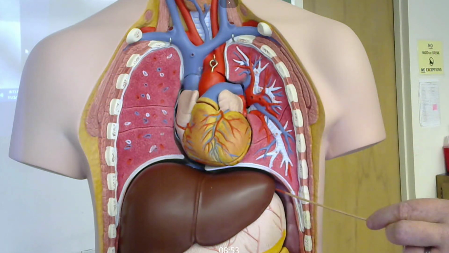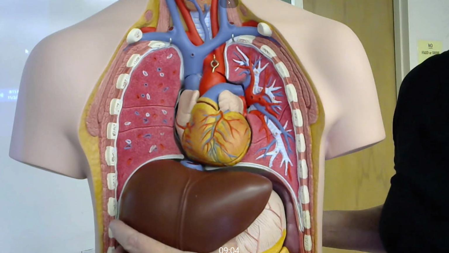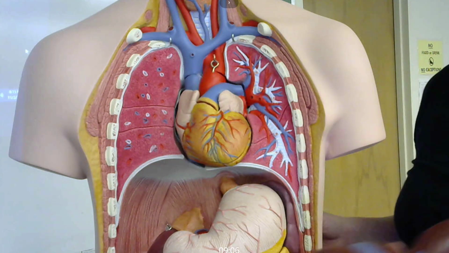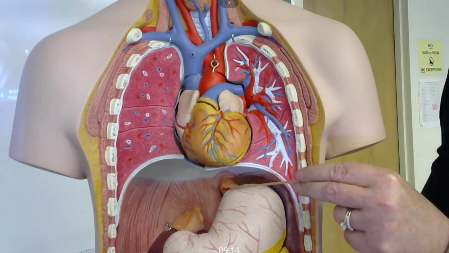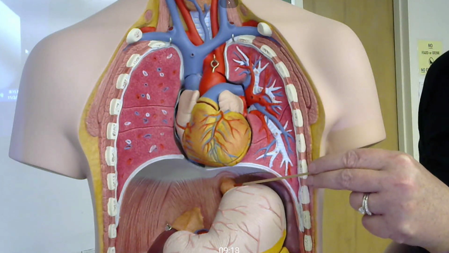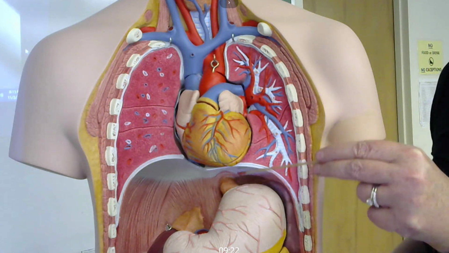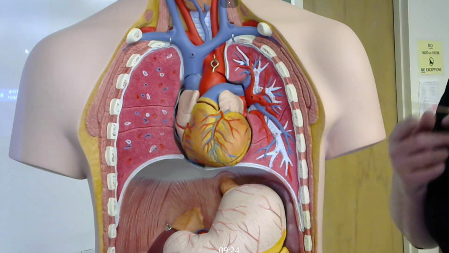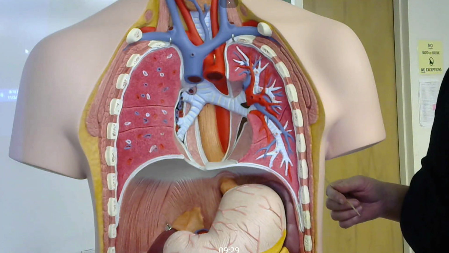Okay, so diaphragm. Let me remove the liver first so you can see the proximity of the heart to the stomach. So I'm removing the liver. And the cardiac sphincter is right here. So that's why it has the name cardiac sphincter. And then, of course, we have the cardiac region here. So it's kind of close to the heart. I'm going to go ahead and remove the heart so we can see more of these structures.